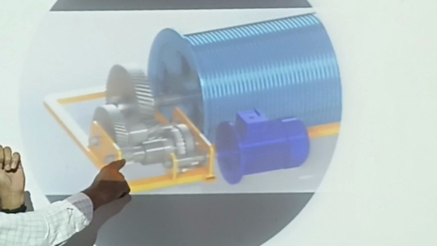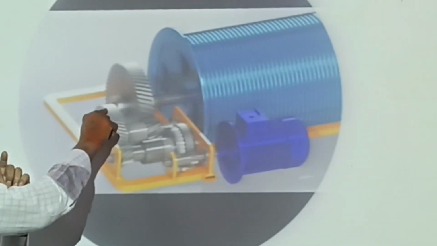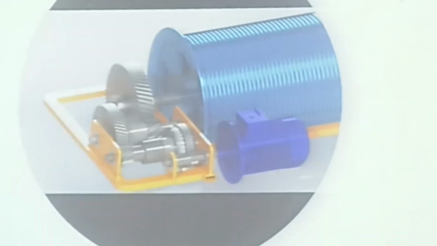Now on the same gear shaft, you can see there is another small gear mounted. Are you understanding or not? On the same shaft, this one gear is mounted, and at the same time there is another smaller gear mounted. So this smaller gear again engages with larger gear. So in the second stage there will be further reduction. I hope you are understanding what I am saying.